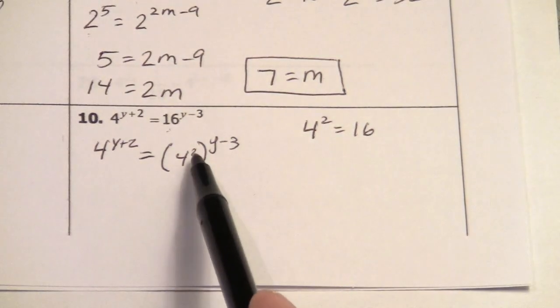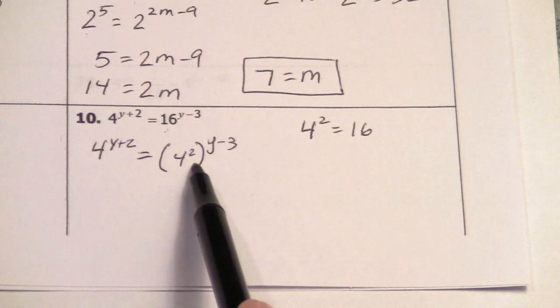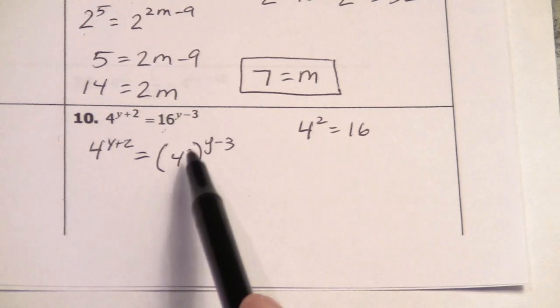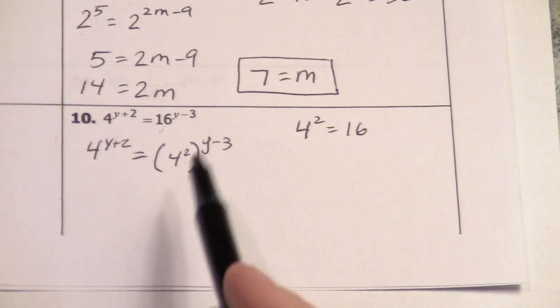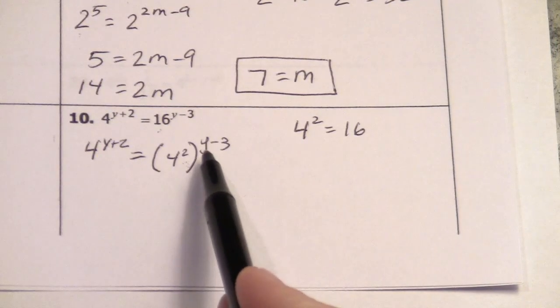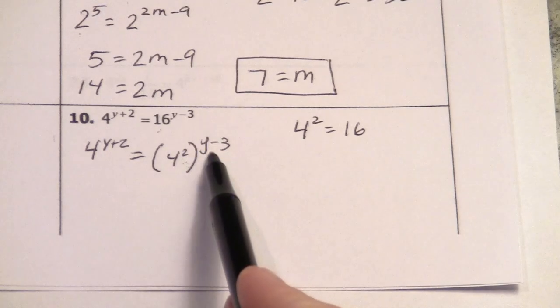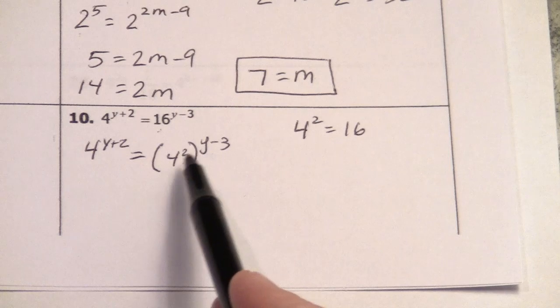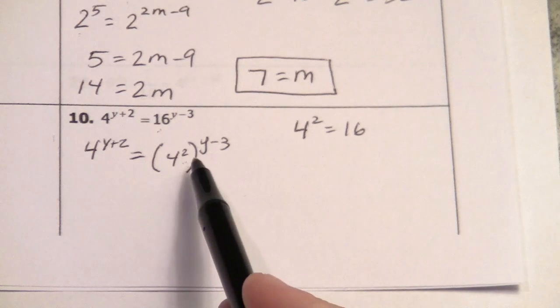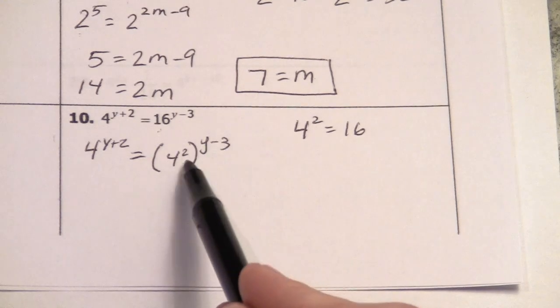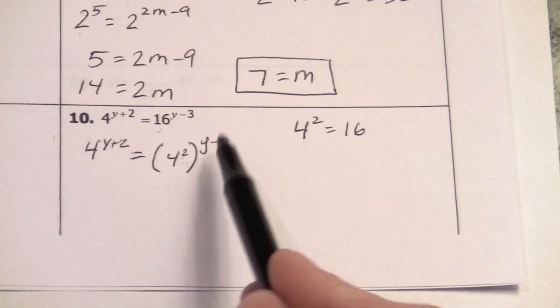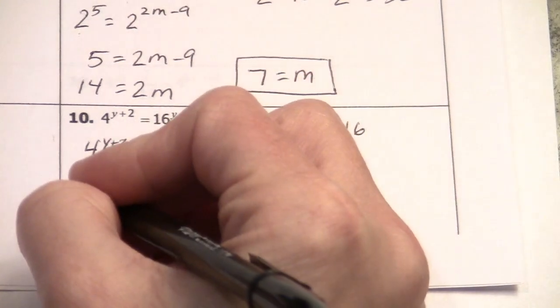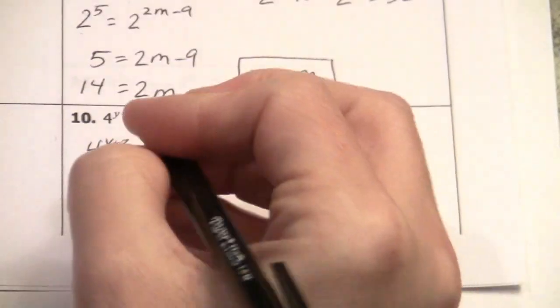Now we have to do it like this because this square on the 4 is going to affect this y minus 3. If you remember your exponent rules, because this is a power raised to a power, this 2 and this y minus 3 are going to multiply. So you got to think about doing the distributive property, 2 times y, 2 times negative 3. Again, this left side is not going to change.